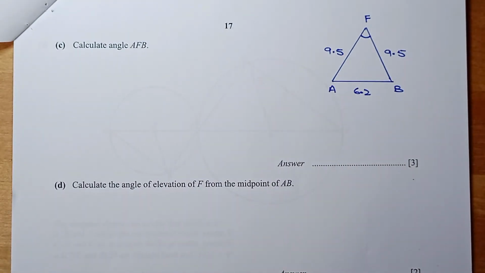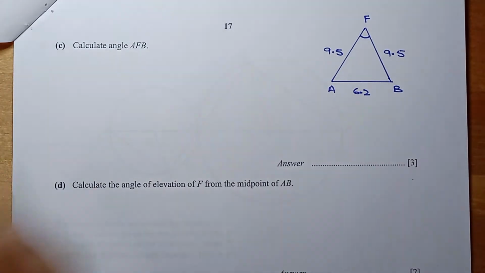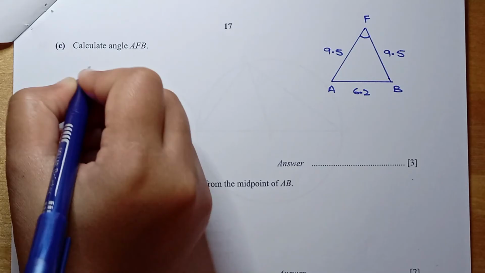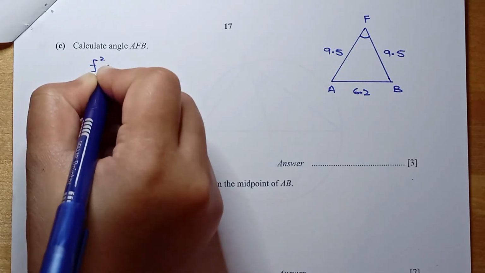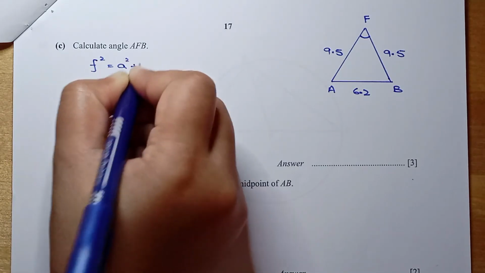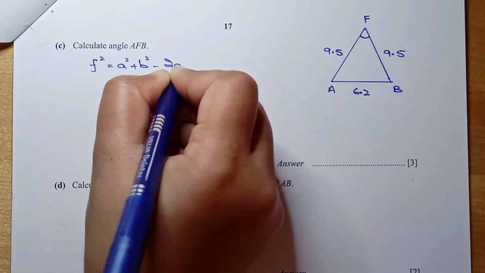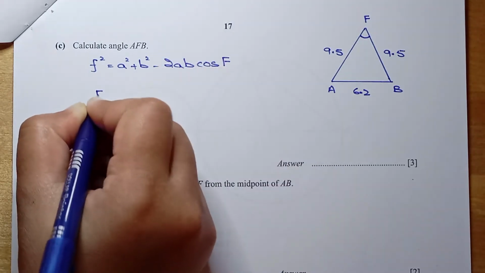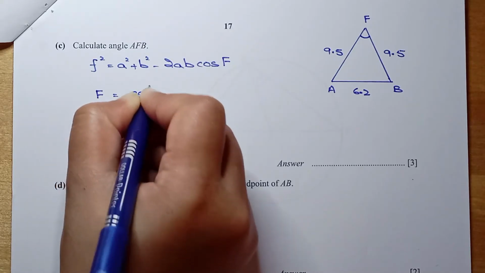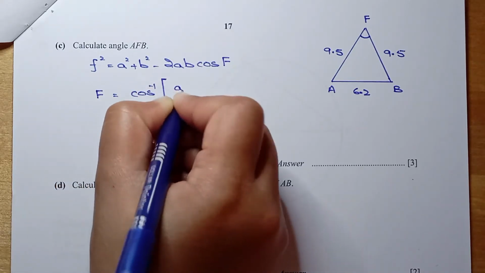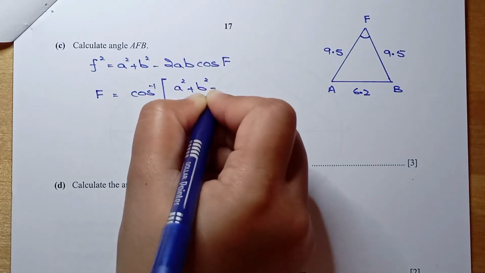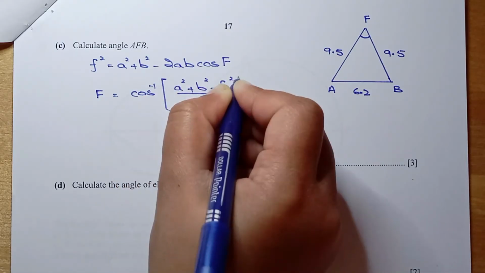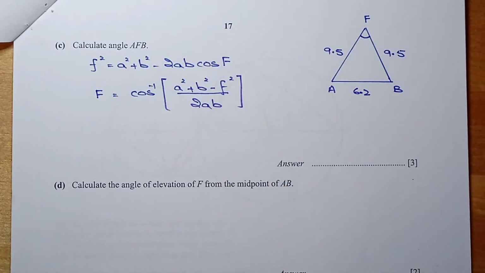We have to use the law of cosines to find the angle F. So F squared equals A squared plus B squared minus 2AB cos of angle F. To find angle F, we can say cos inverse of A squared plus B squared minus F squared over 2AB.